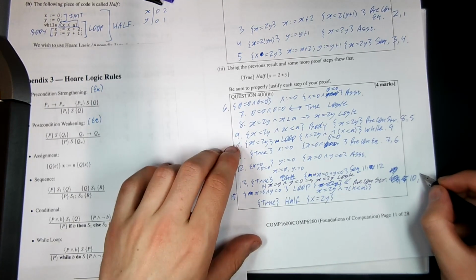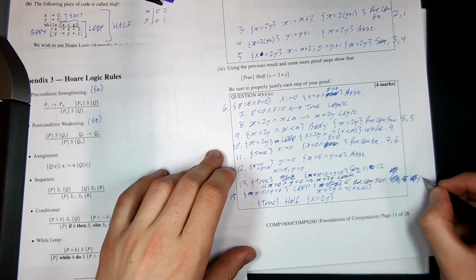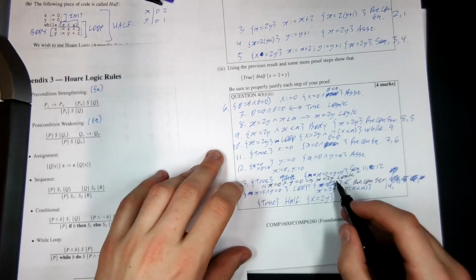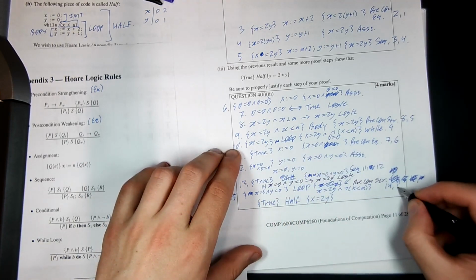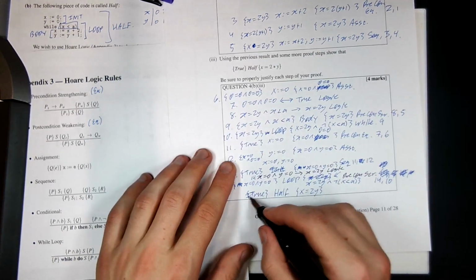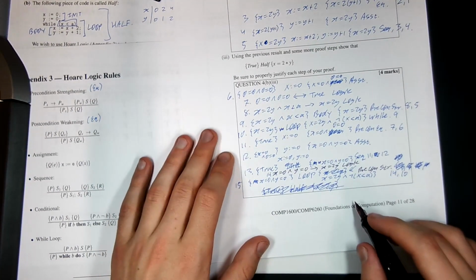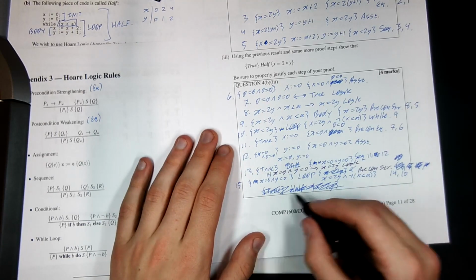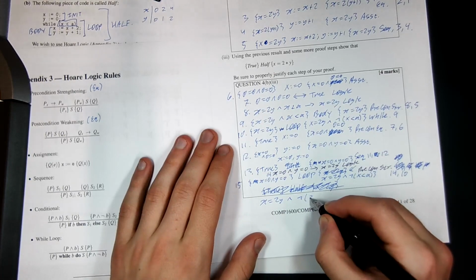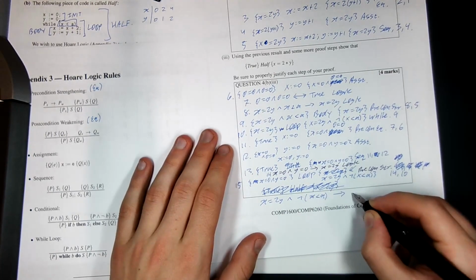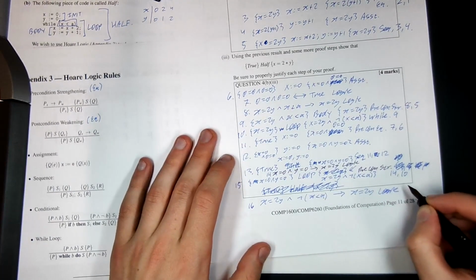Goodness me. 14 is the logic statement I'm using. And 10 is the line that I'm citing. There we go. Now, there's got to be a step in between here because I have to weaken this post condition. So we're going to have x equals 2y, and it's false to say x is strictly less than a, implies x is equal to 2y by logic, and then we finally get what we want.